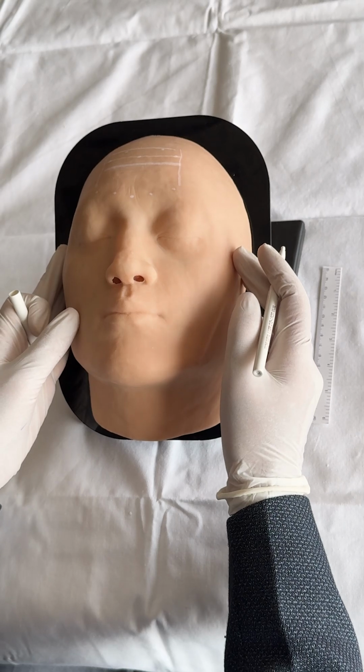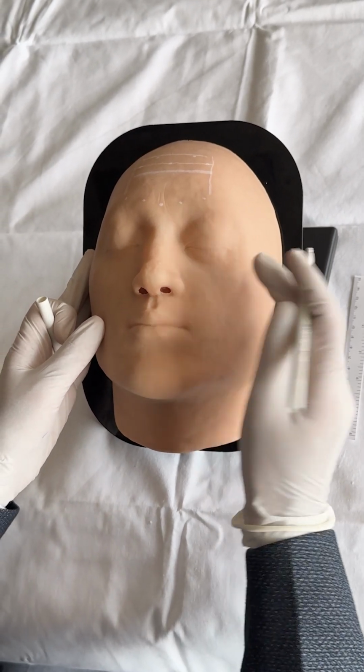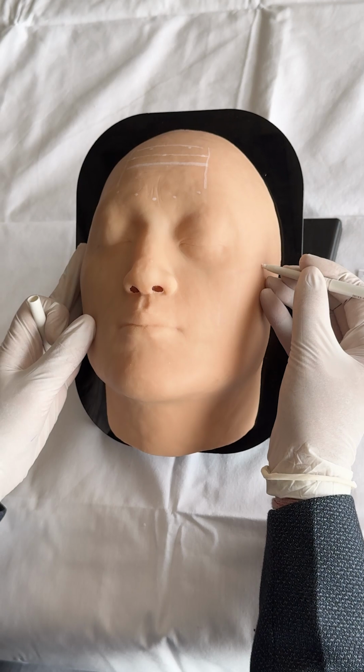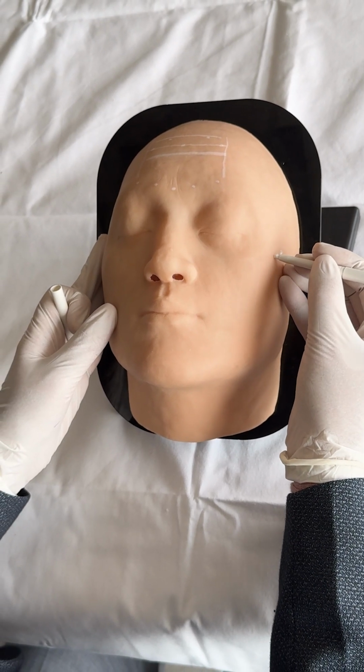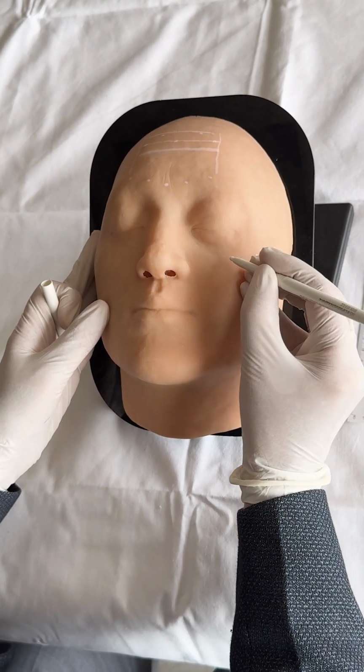If one wants to do the cheek enhancement by giving the volume to the upper part of the face, first do the marking of points and follow the standard injection techniques for fillers.